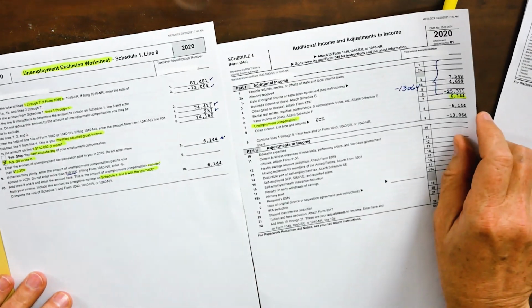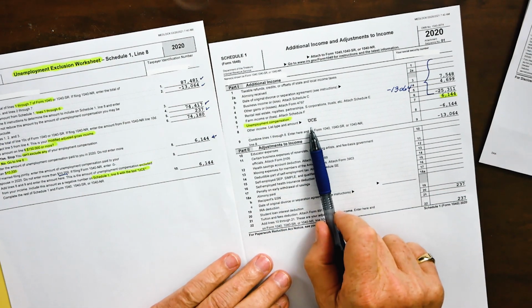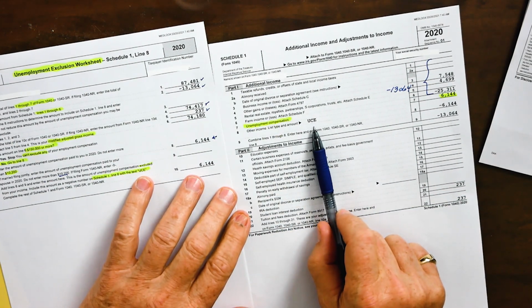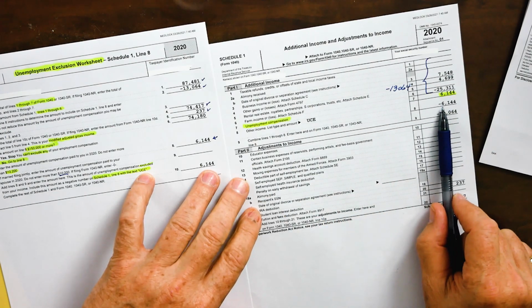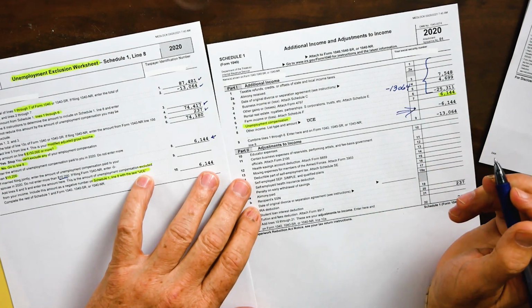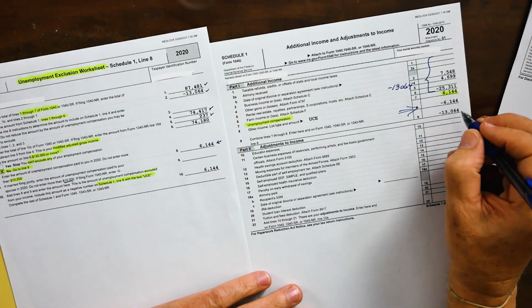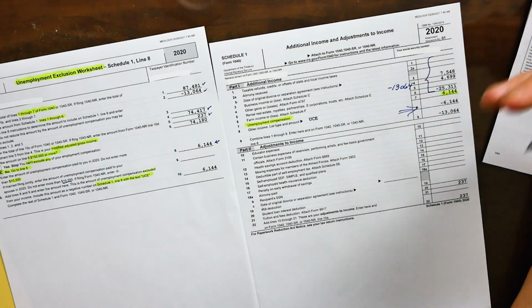What we're then going to do is go to Schedule 1. So we're back to this schedule. We're going to go to line 8, put in the UCE and the $6,144. We see it entered here on line 8, right here. And guess what? That becomes a deduction of our unemployment. So then we're now ready to total up Part 1 of additional income items.